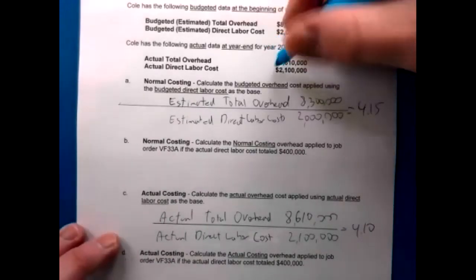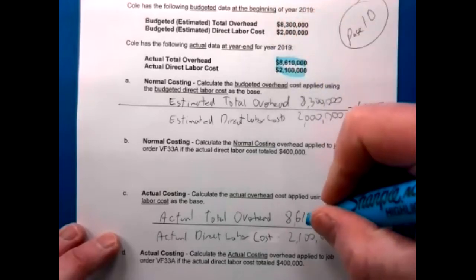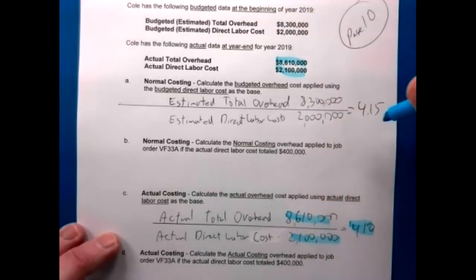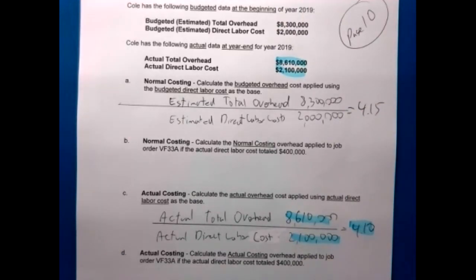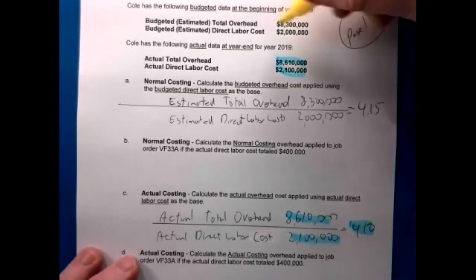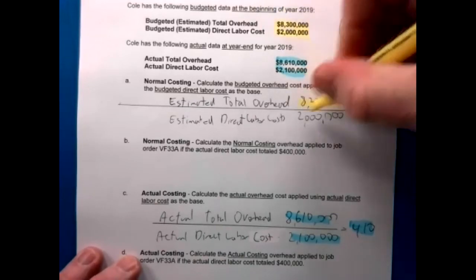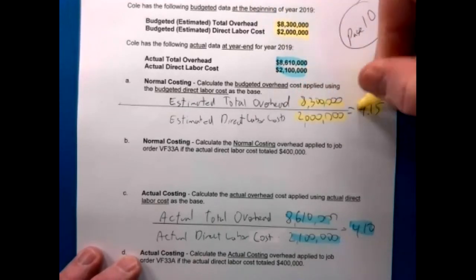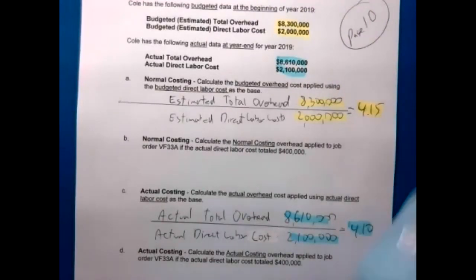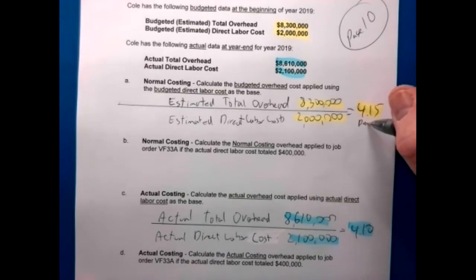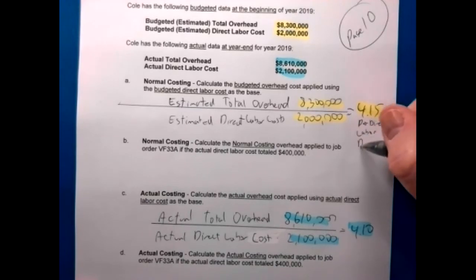Okay, and so this is per direct labor hour. No, it's not. Direct labor dollar.